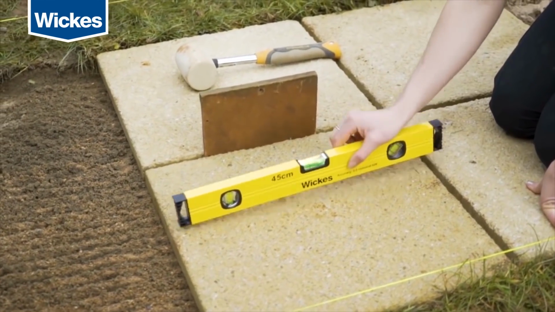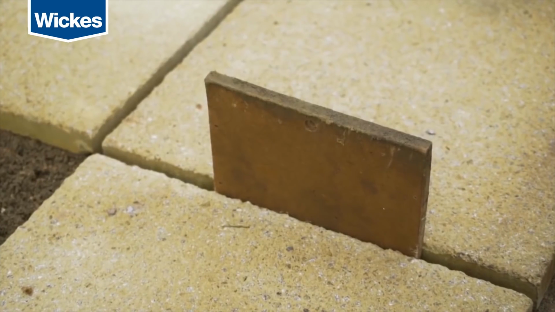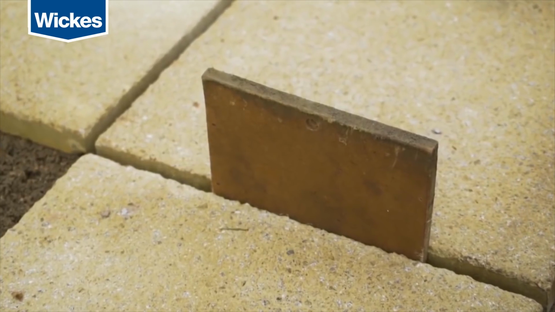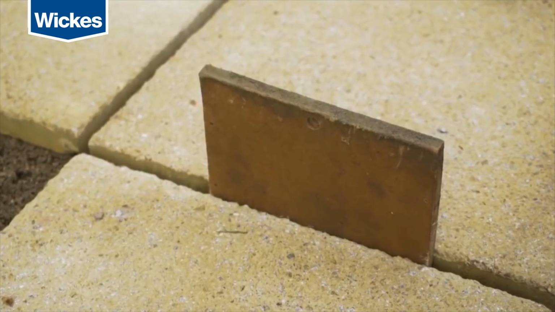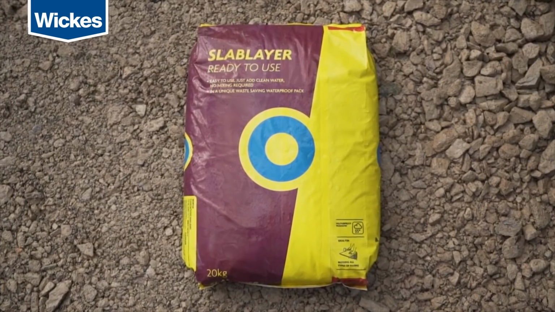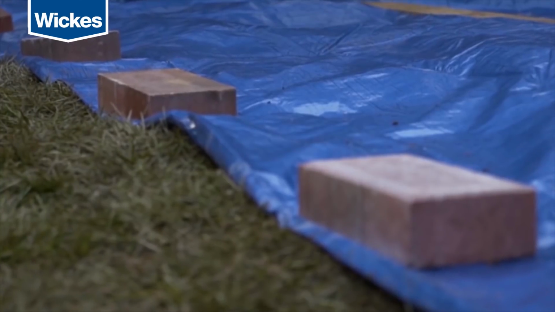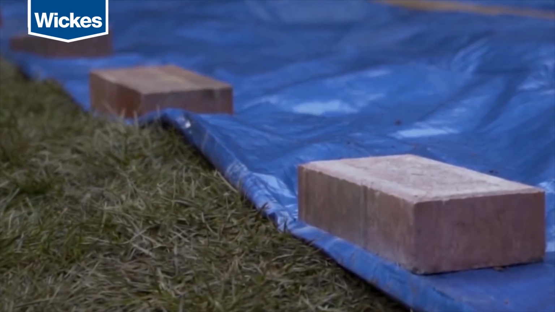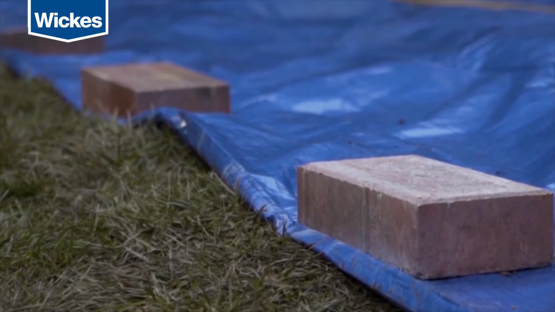Continue to lay the slabs, checking the levels as you go. Use offcuts of wood or spacers to maintain a consistent gap between each slab. Following the manufacturer's advice, allow the slab layer to completely dry. If rain is forecast, it's best to cover the path with plastic sheeting whilst it dries.